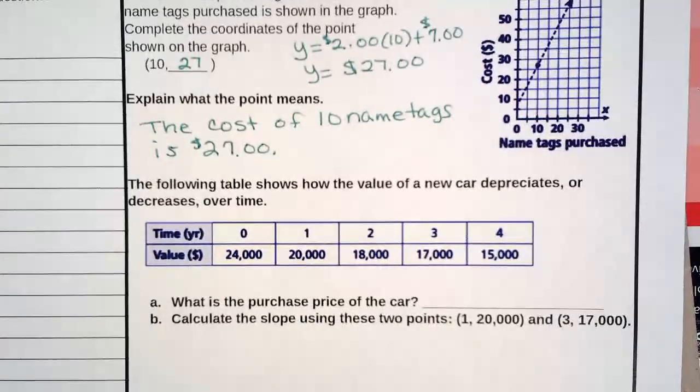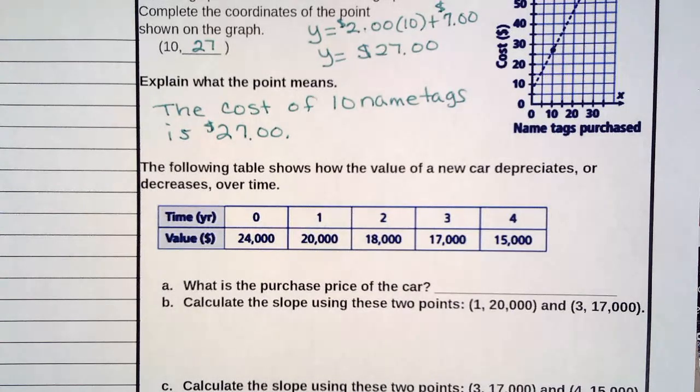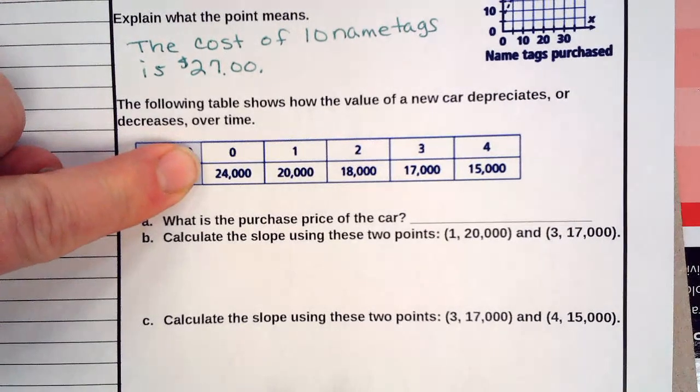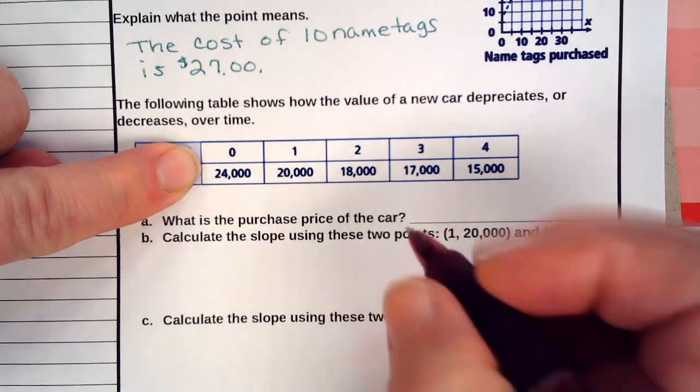Okay, how many of you want to buy a car? Well, even if you get a brand new car, guess what? You have depreciation. So the following table shows how the value of a new car depreciates or decreases over time. So when you start out, 0, 24,000; 1, 20,000; 2, 18,000; 3, 17,000; 4, 15,000. What does it mean? What is the purchase price of that car? Well, it's $24,000 before you buy it and drive it off the lot.